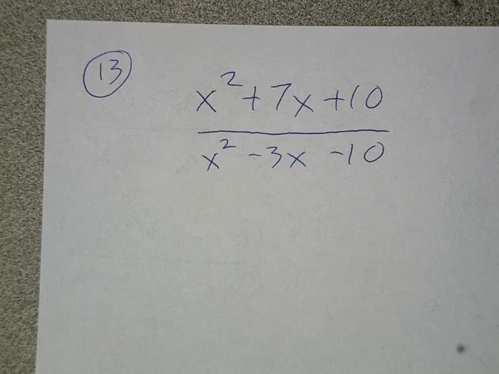But I want to see the actual factors on the top. I want to see that. We said it was 5 and 2. Okay, it's both of those on the top right now. x plus 2 times x plus 5.